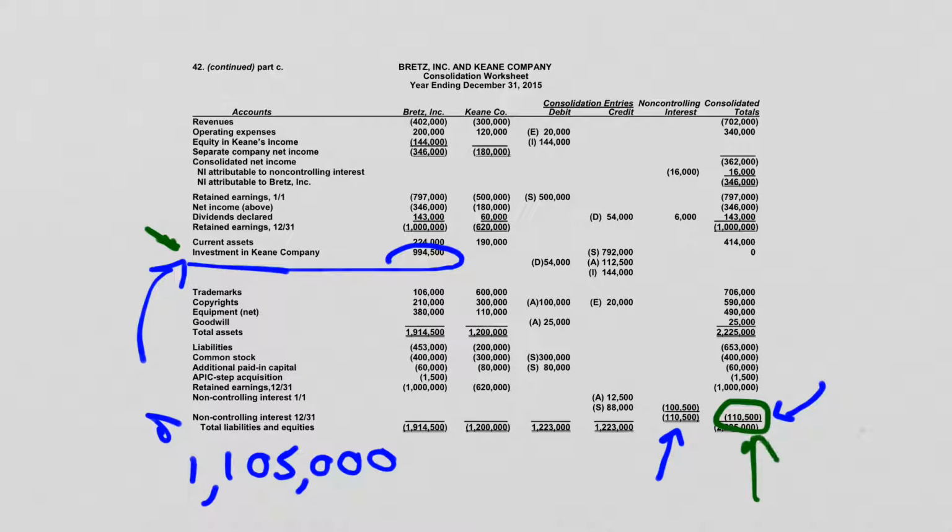Now, if you didn't know the opening non-controlling interest, you could take this number and then work backwards. What was the income? What were the dividends? And you can create what the opening non-controlling interest must have been, which in this case is 100,500. Those are amazing facts.